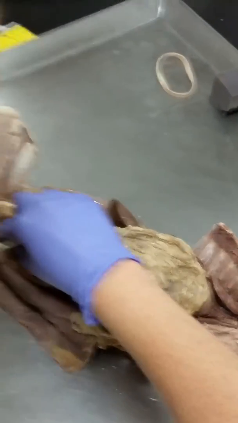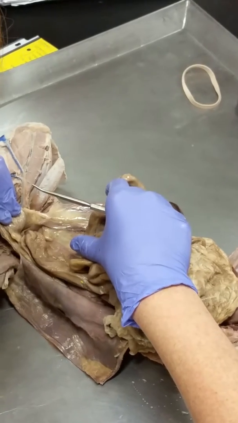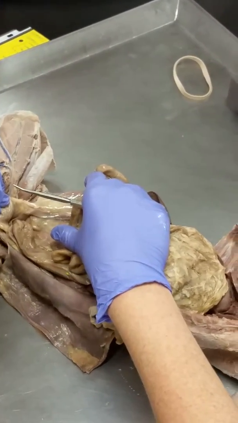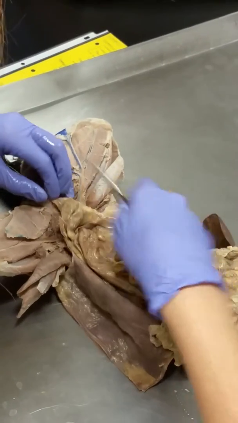Okay. For sigmoid colon and rectum, I'm not going to do either of those on cats, because sigmoid colon in a cat is not really sigmoid, and the rectum is far deep in there, and I don't want to bother.